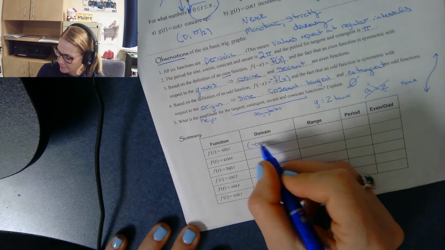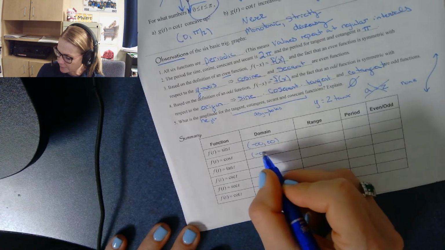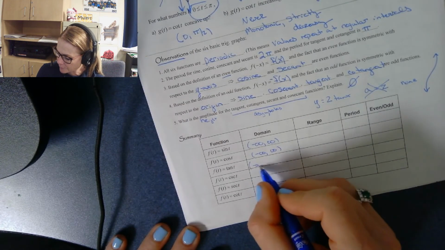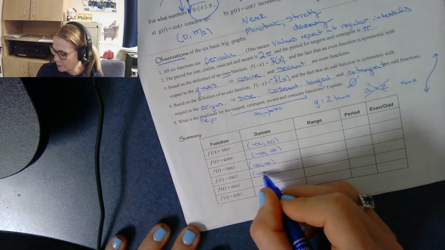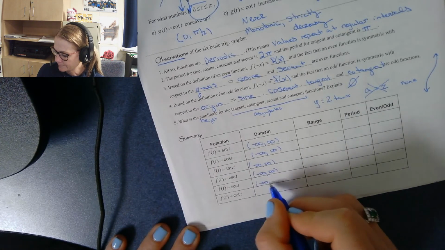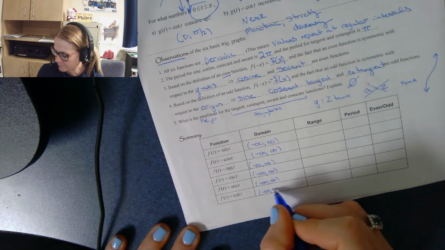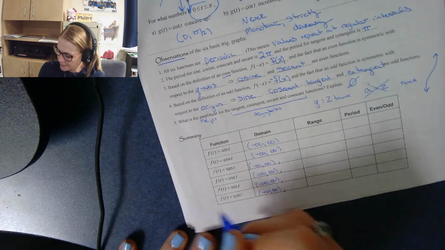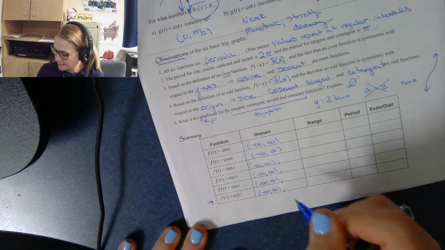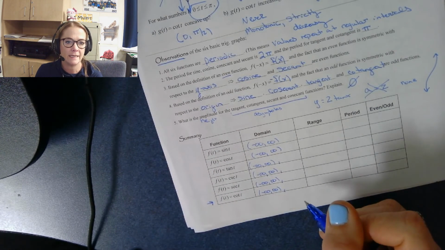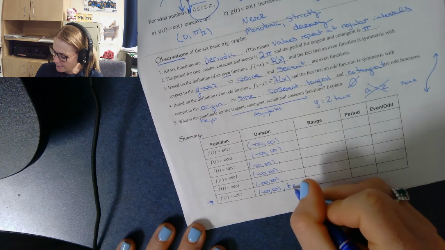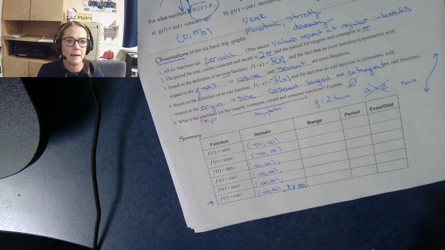Okay, let's fill in this chart. Domain for sine, no asymptotes, all real numbers. Cosine, no asymptotes, all real numbers. Rest of these have asymptotes, so we're going to have to make a disclaimer, which is a domain restriction. Okay, so you think about cotangent first. It's the easiest. Cotangent has its asymptotes at the beginning and the end of the period. So that's at 0 and pi. So t can't be any multiple of pi. 0, pi, 2 pi, 3 pi.